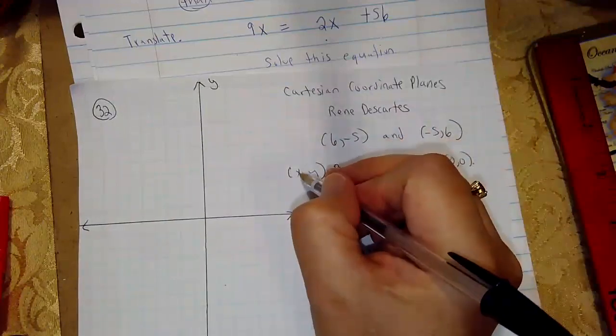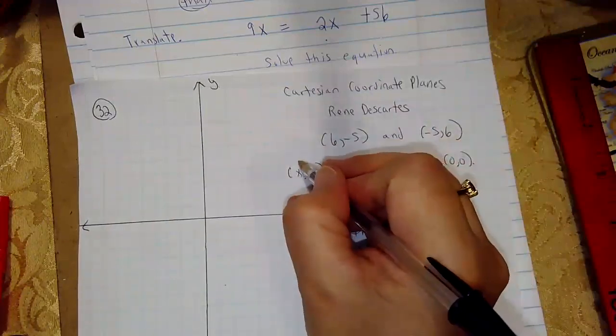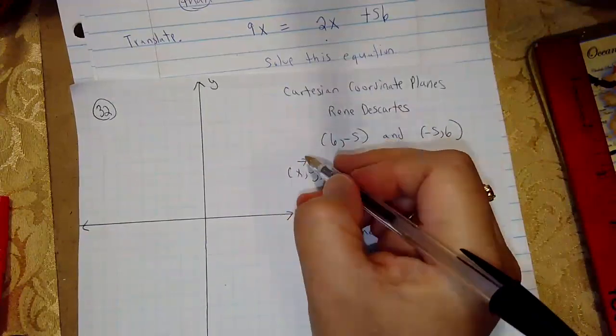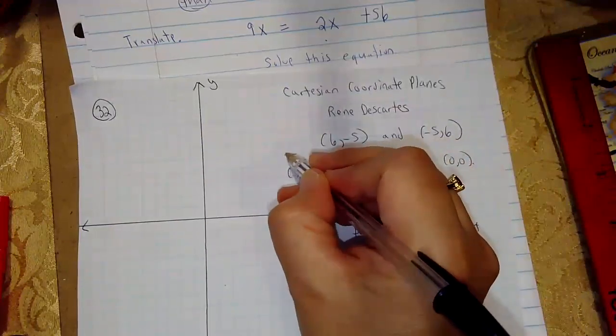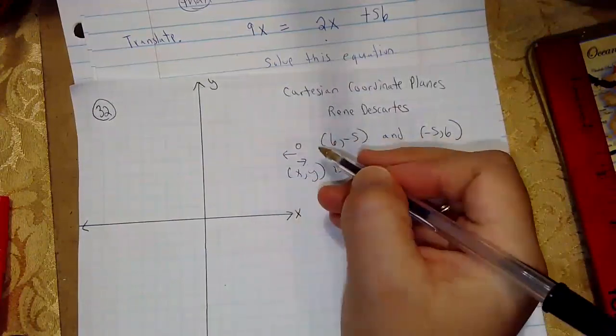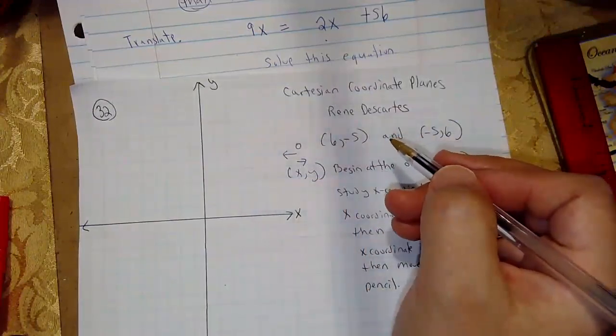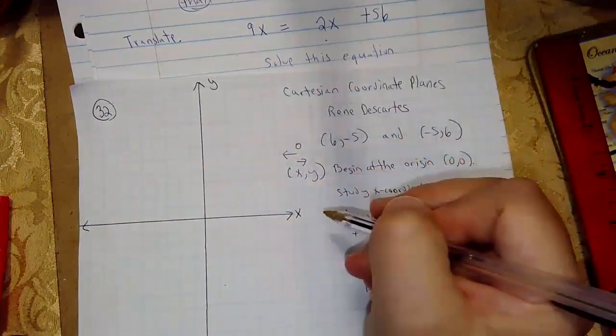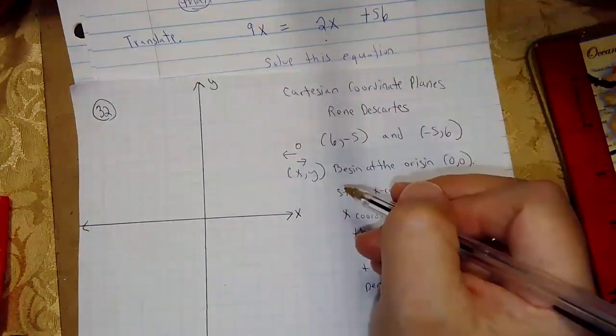So if x is positive, you move to the right. If x is negative, you move to the left. And if x happens to be 0, then you would stay. You would not move right or left, you just stay. So those are your choices.